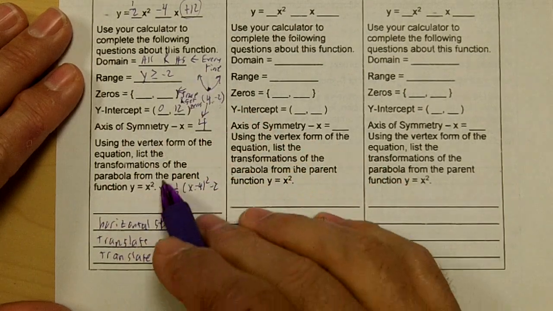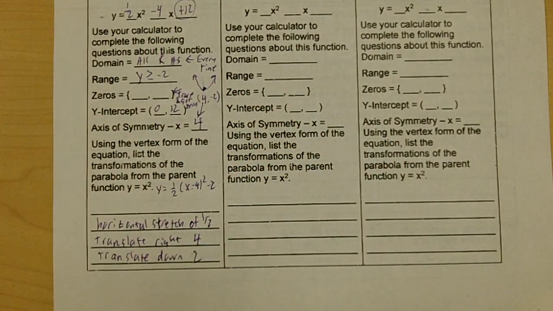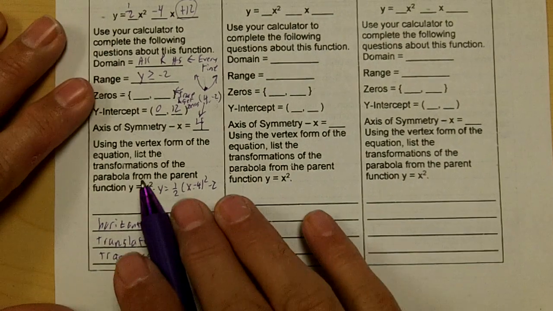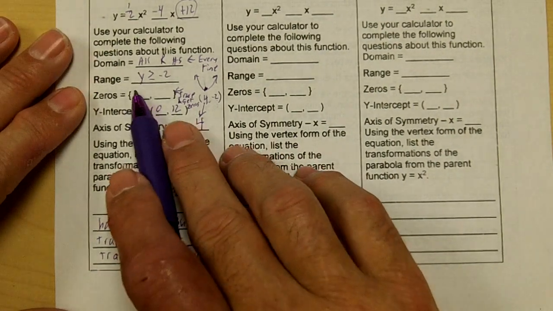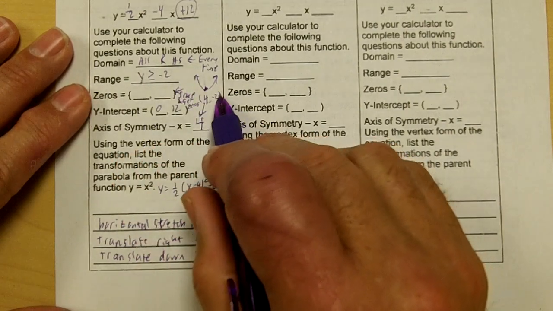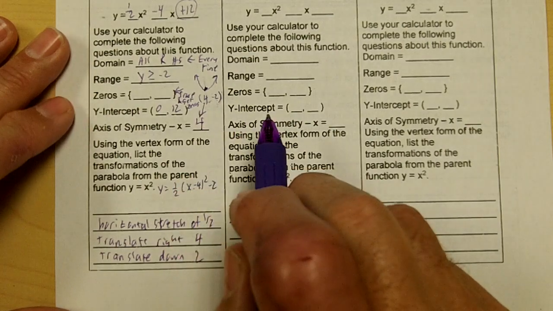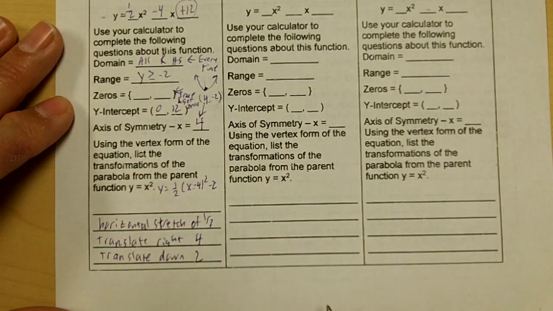This isn't that hard. This is really going to help you out. These right here will really help you out on today's lesson. You're going to do well. Just repeat the process for the next ones. Remember, you have to trace to find these. Your range is going to use your y in your vertex. Your axis of symmetry will use your x, okay, and trace to find your zeros.